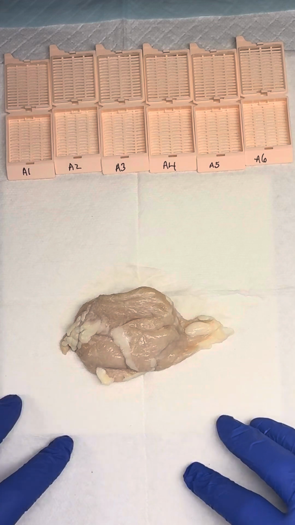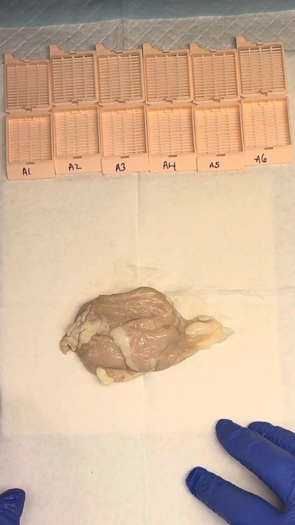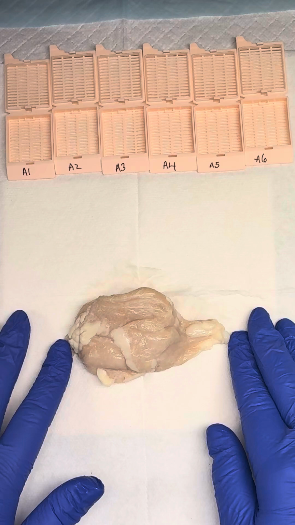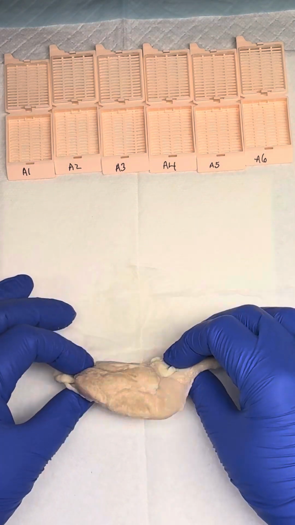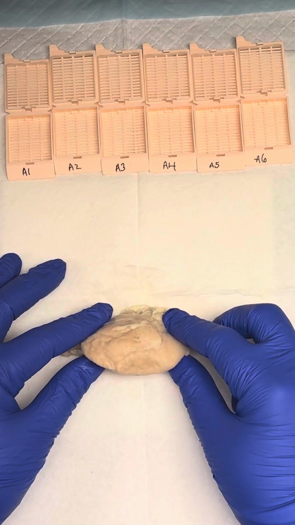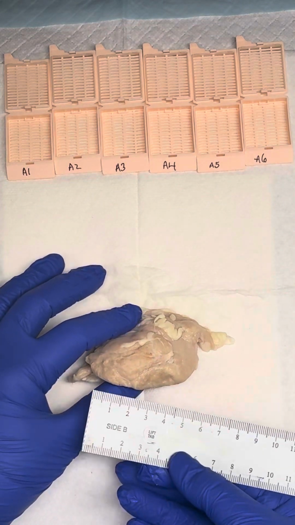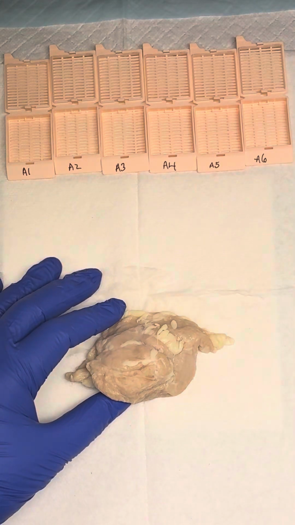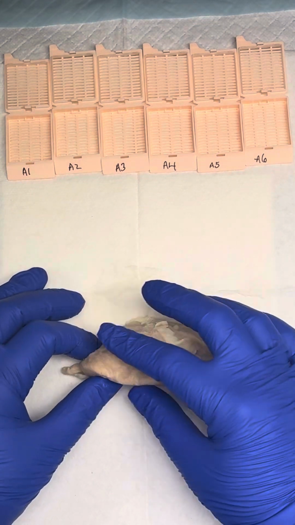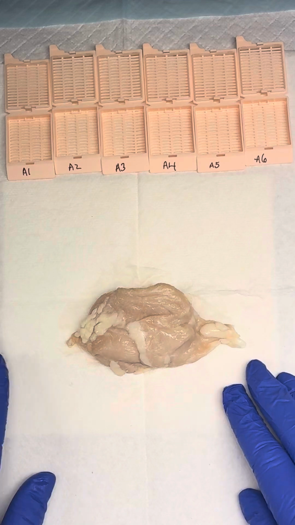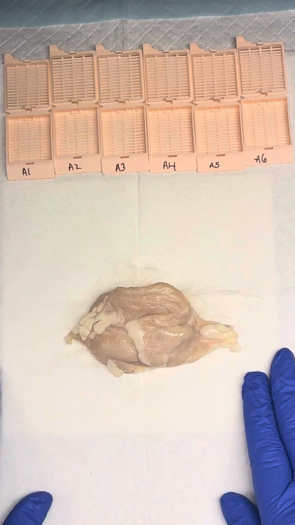We're always going to work from outside to inside. And in this instance, we have a really nice tan pink, smooth and glistening outer surface. It's not disrupted. We have this little area that's kind of roughened. So I would say I have a 4.7 by 2.0 centimeter roughened possible area of disruption on the capsular surface. Otherwise, it's really nice and smooth and glistening.